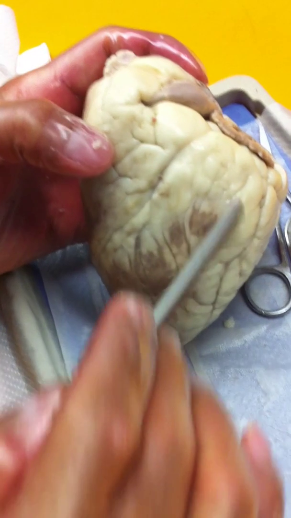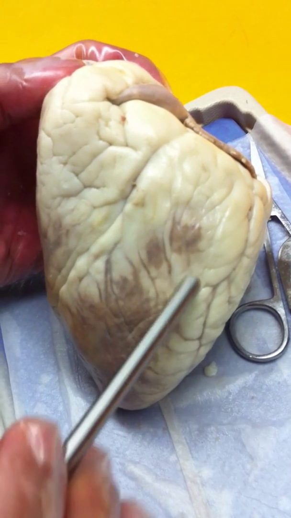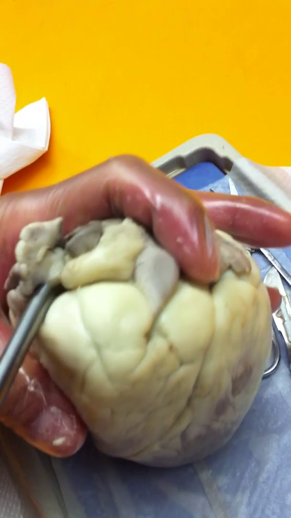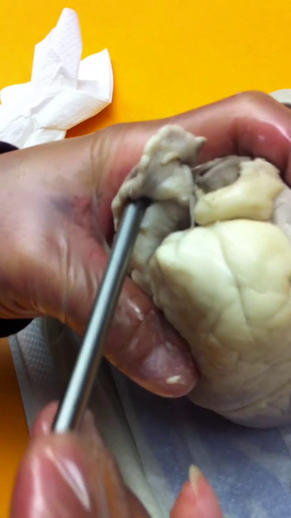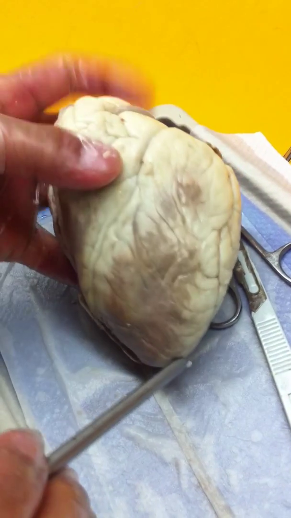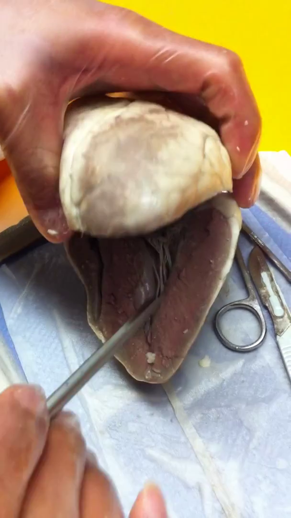Over here is known as left ventricle, right ventricle, right auricle, left auricle. The apex is a part of the left ventricle right here.